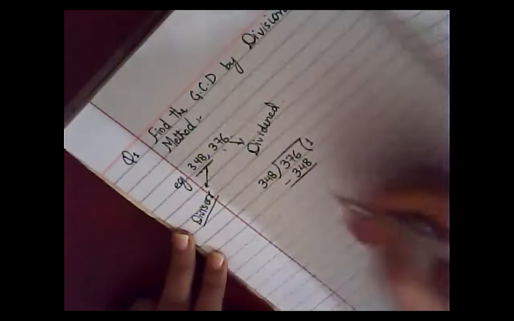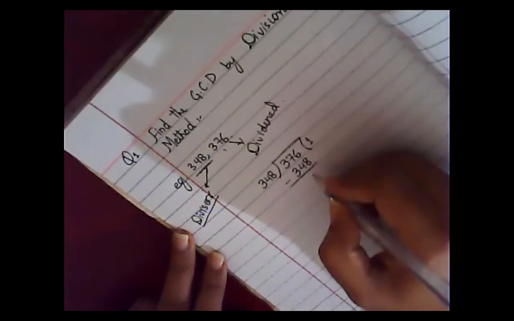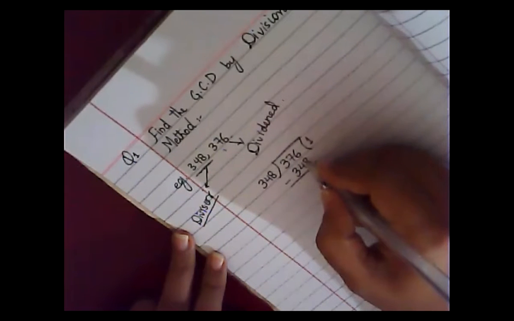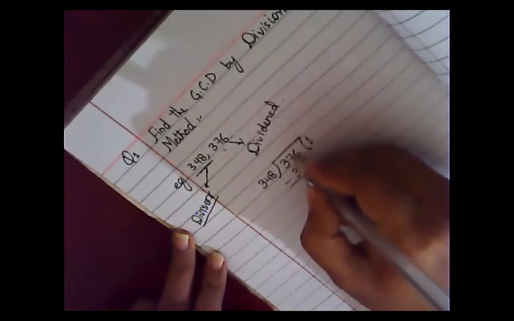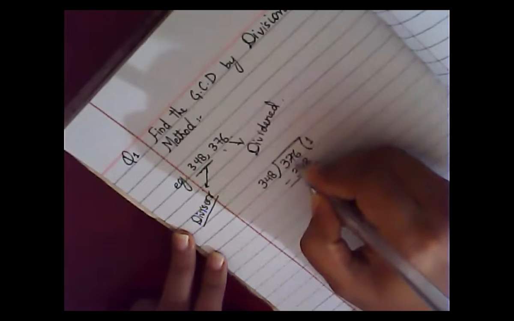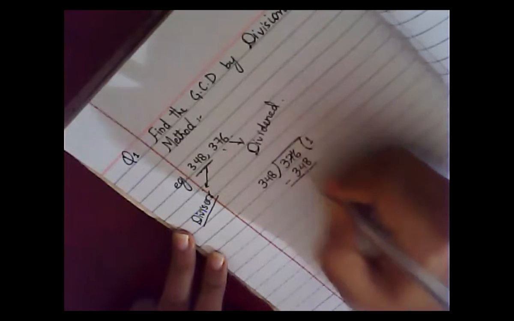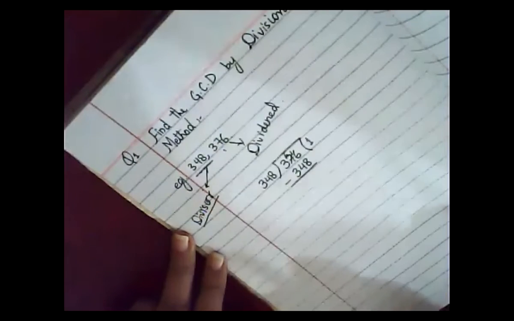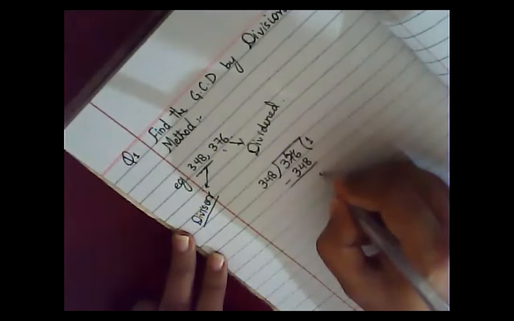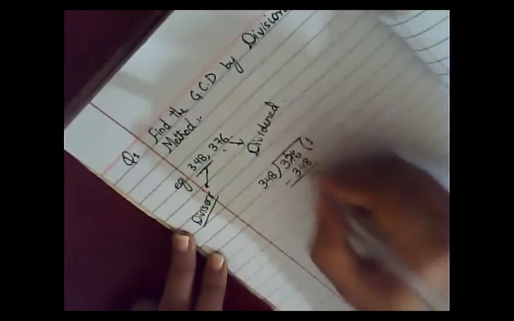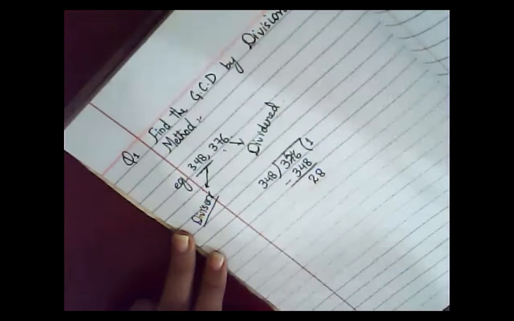I will start from the right side, and I want to subtract 8 from 6. Since 8 is greater than 6, I will borrow 1 from the next number written next to 6, and it will become 16, and your 7 will become 6. So 16 minus 8 is 8, and 6 minus 4 is 2.